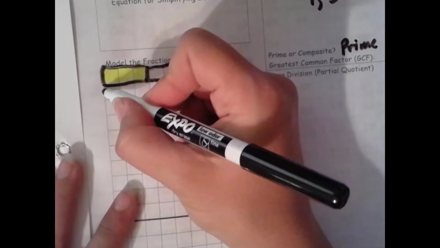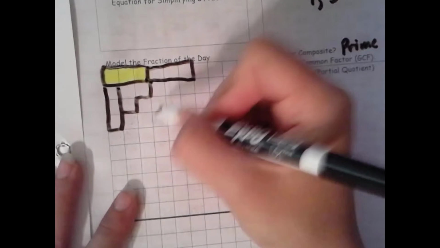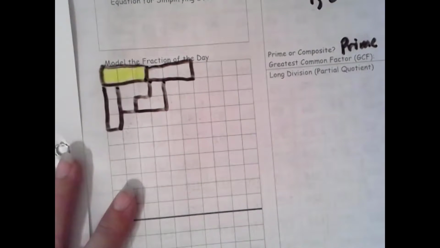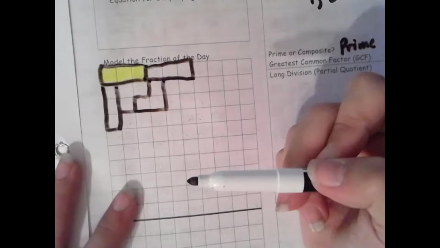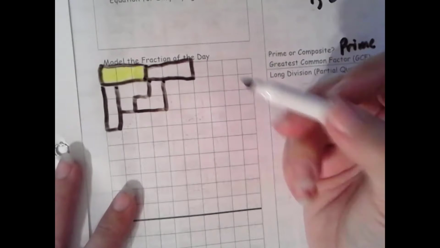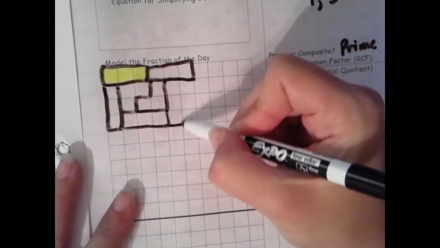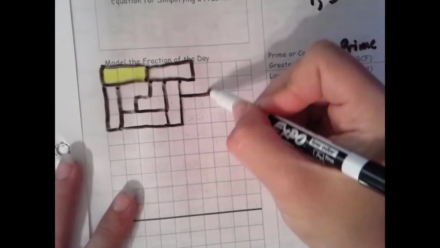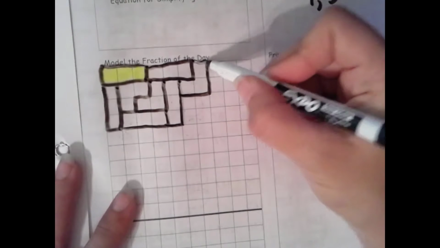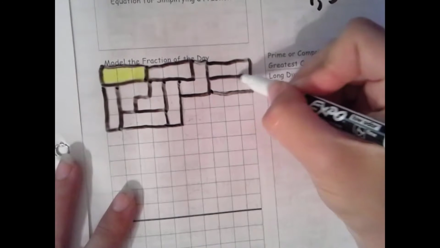Now you can make your groups of 3 like this. You can make your groups of 3 like this. Any way you choose, as long as you have 1, 2, 3 squares in each group. That's what we must have. We can have them going horizontally. We can have them going vertically. Any way we need to make sure that we have groups of 3.